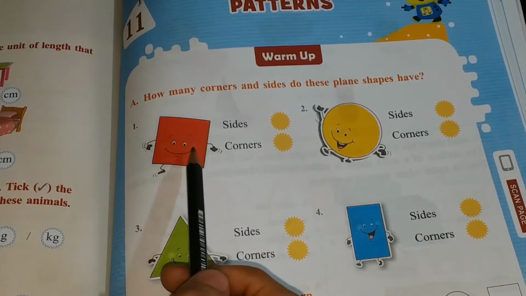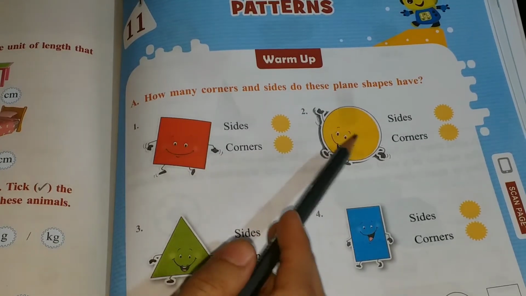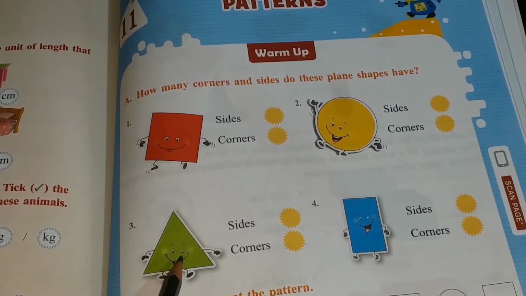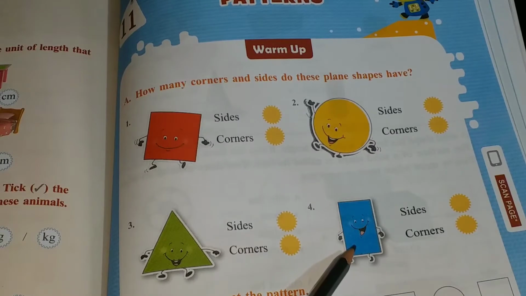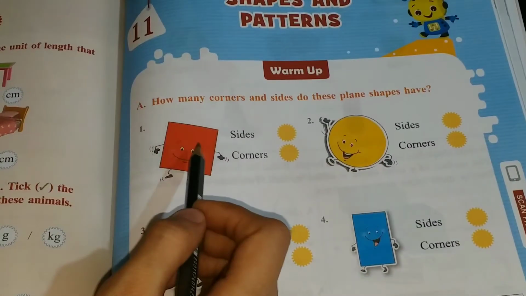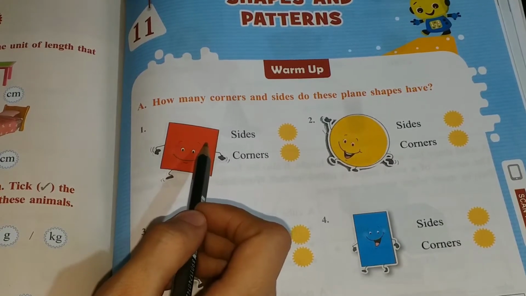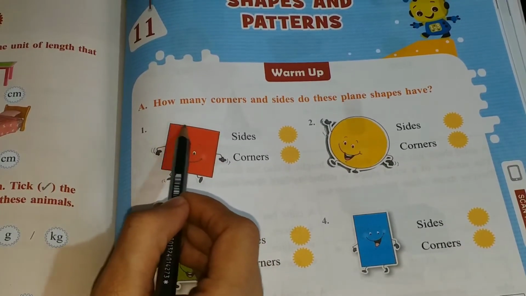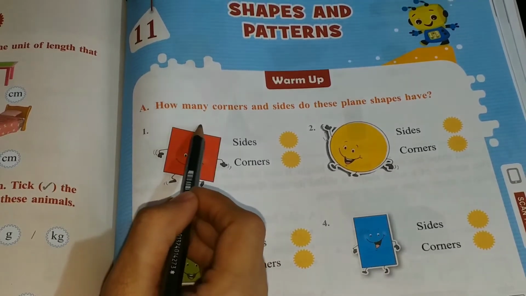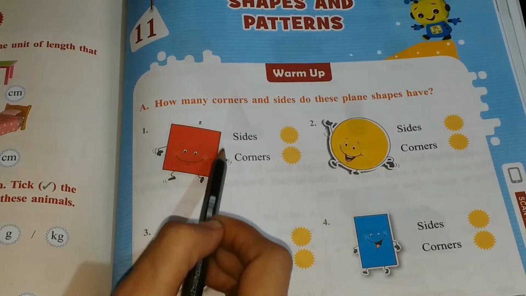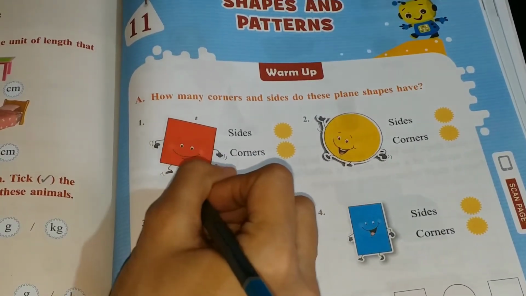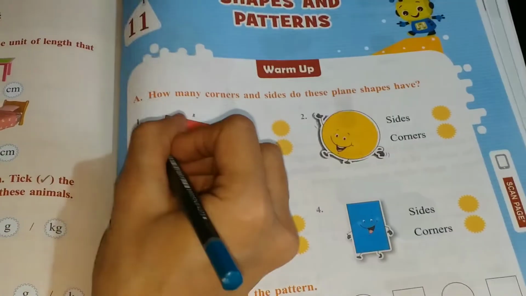So this first shape is a square. This is a circle. Then this is a triangle, and this one is what, children? It is a rectangle. Okay, so let's see how many sides are there in a square. This is the first side. You all know what is a side, yes? This is the first side. Yes, this is the second side. This is the third side, and this is the fourth side.